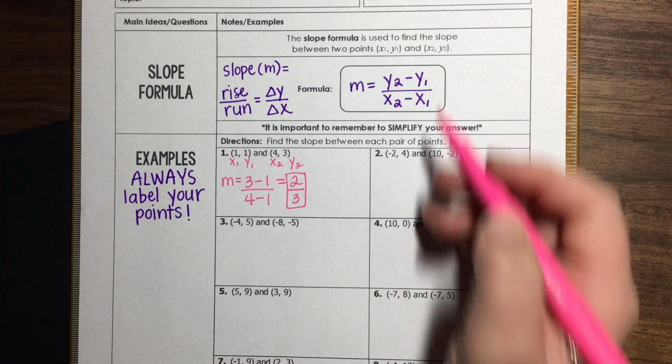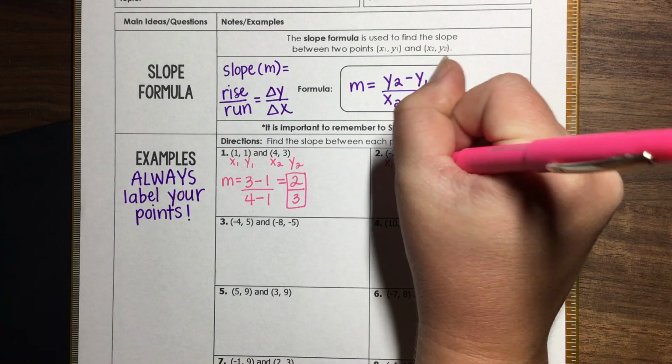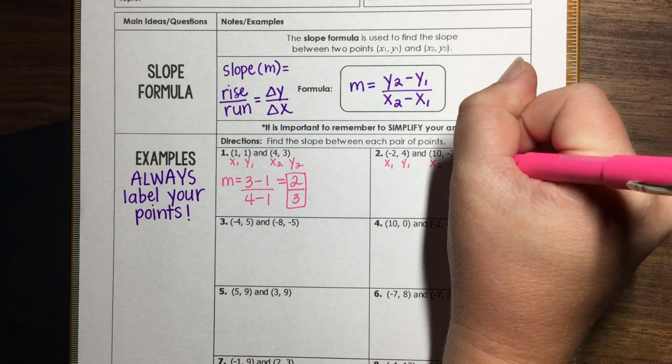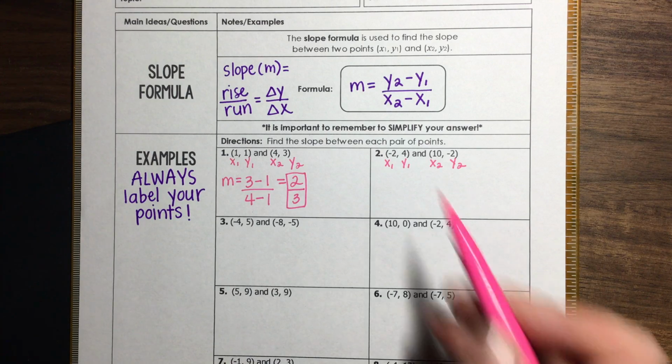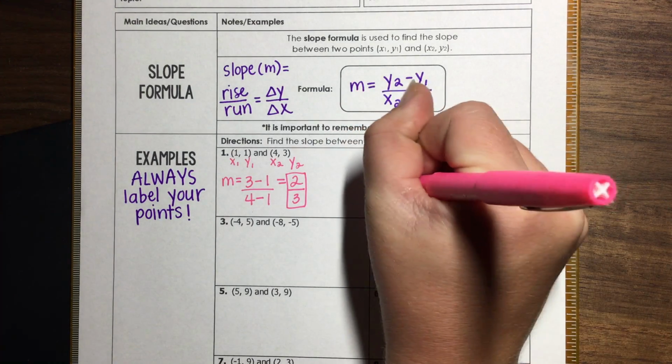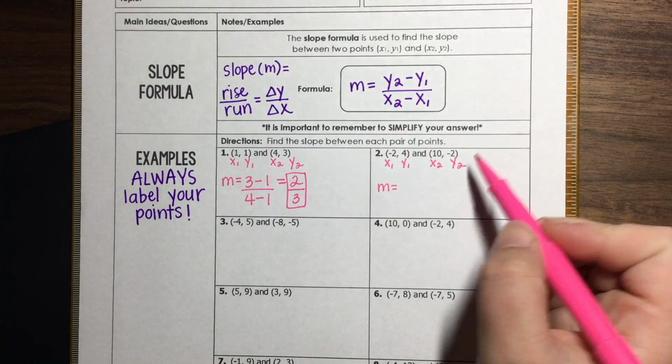Same setup. I'm going to label x1, y1, x2, and y2. I follow my same exact format. I go m equals y2 minus y1.